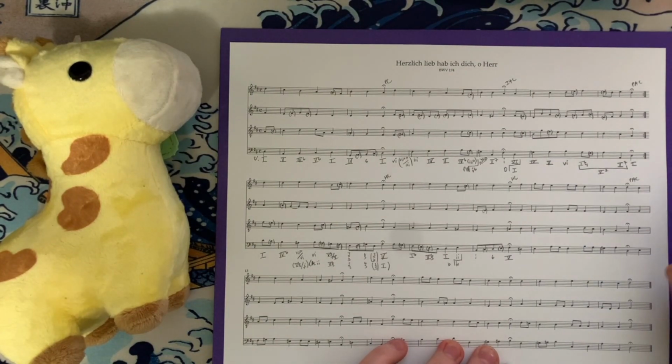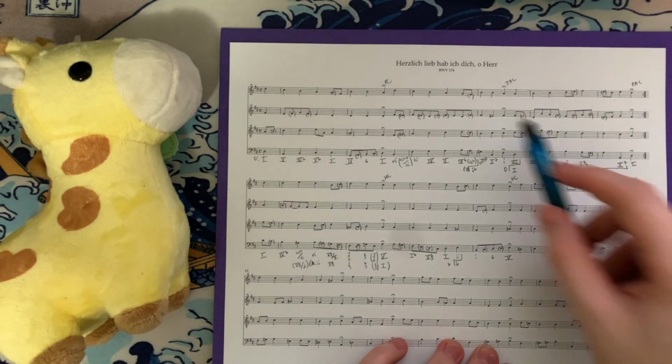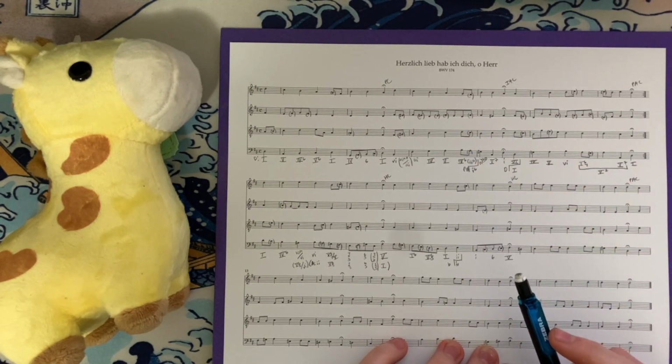So here again, we sort of end this section with a perfect authentic cadence similar to the other section.